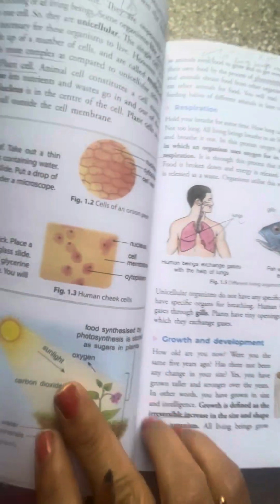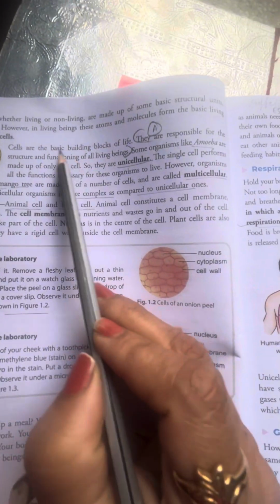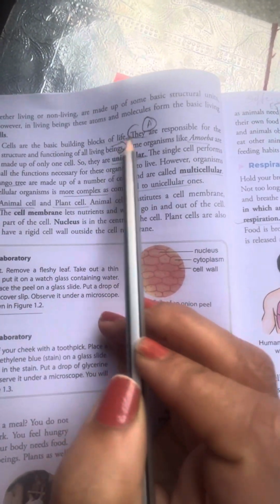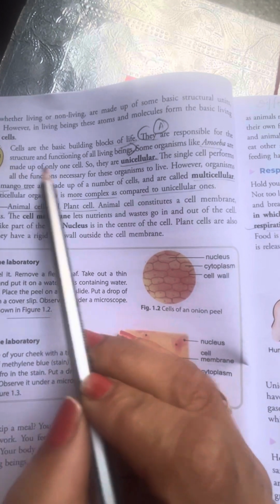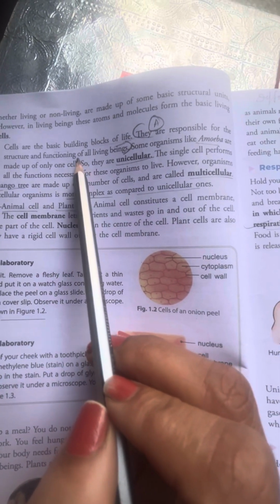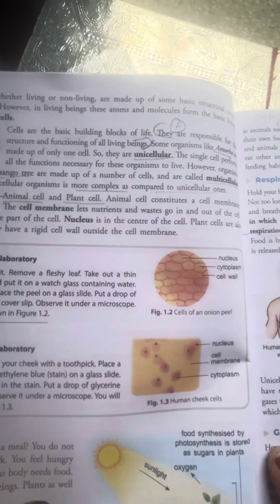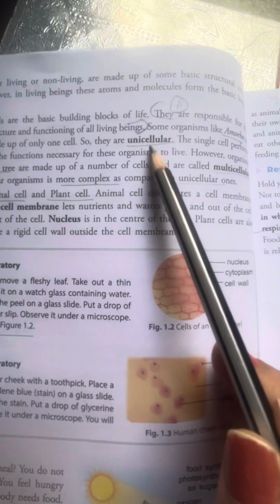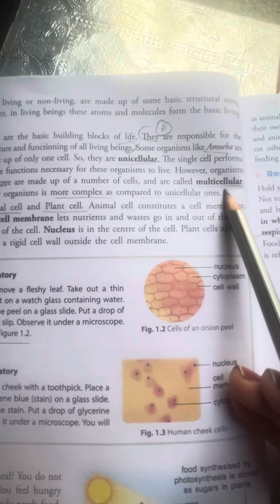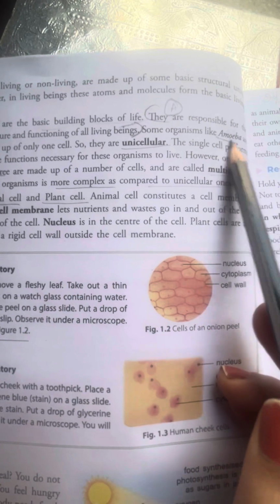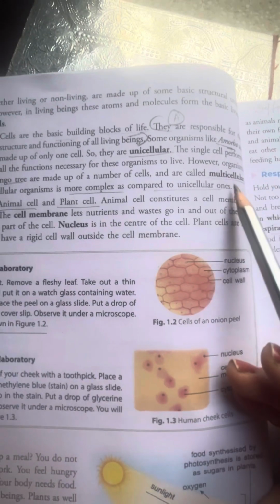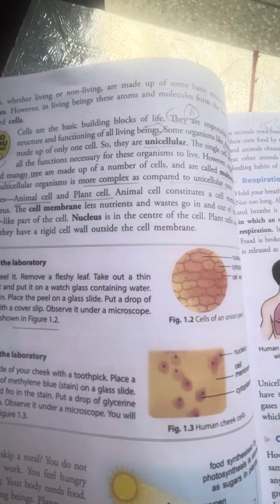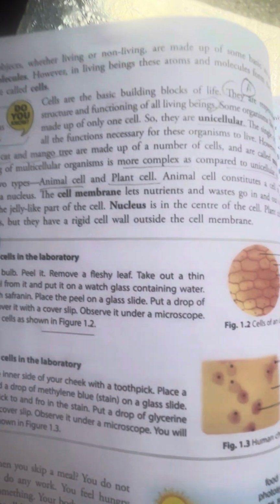Cells are the basic building blocks of life. These are responsible for the structure and function unit of the living being. There are two types of cells, unicellular and multicellular. Amoeba is an example of unicellular. We are multicellular organisms.